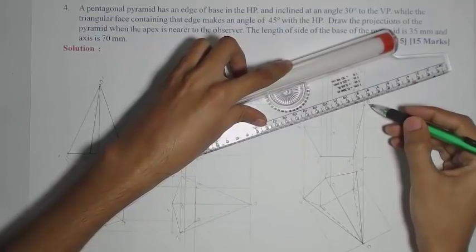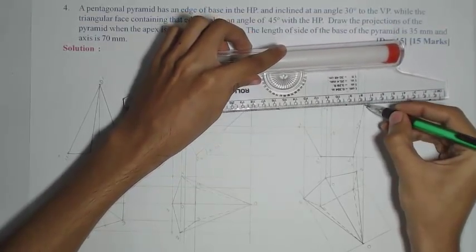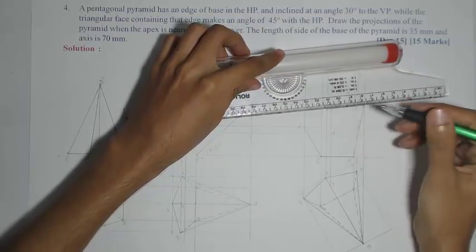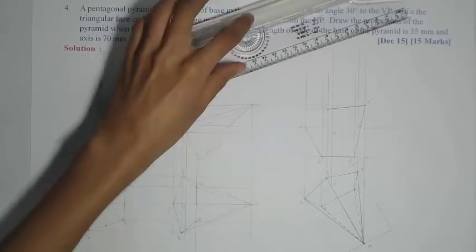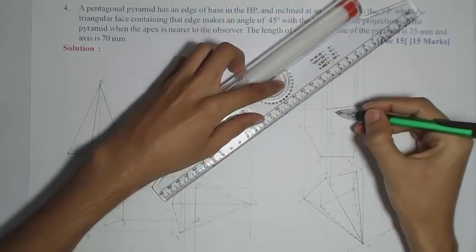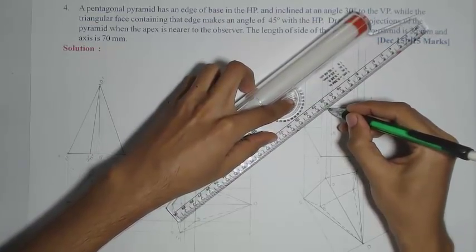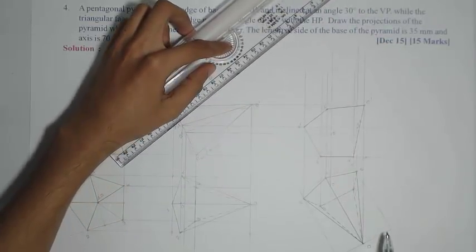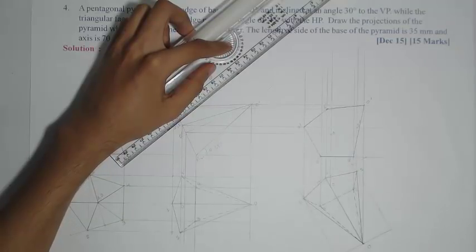Similarly, 2 dash, O dash is not on the boundary. 1 dash, O dash is on the boundary, so I'll make that dark. That is the slant edge. But 1 to 2 is the edge of the base. Again, it is on the boundary, so I'll make it dark. Now out of the 5 base edges, we have marked 3, 4, 2, 3 and 1, 2 dark.